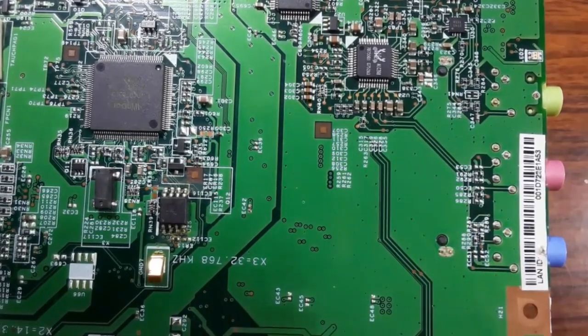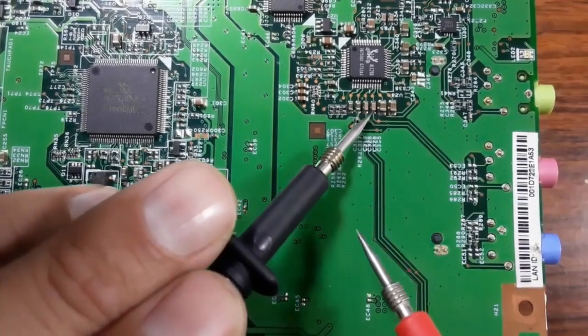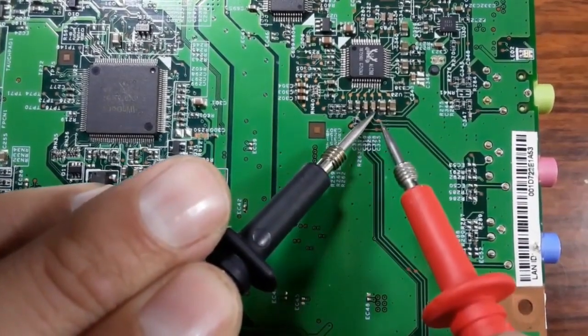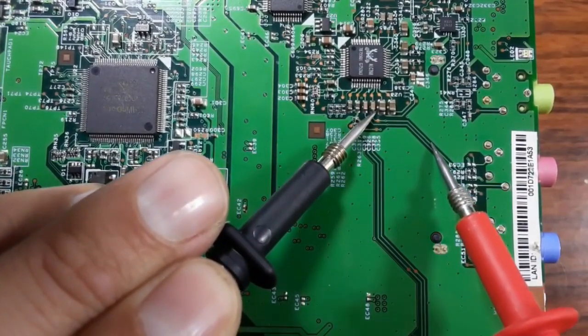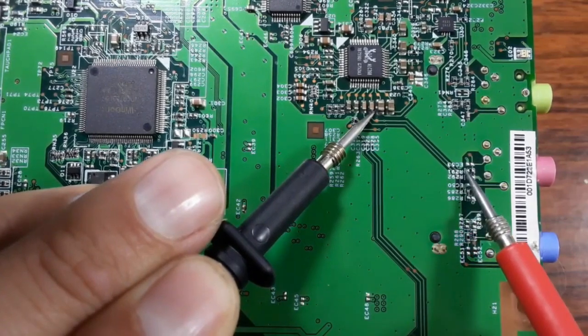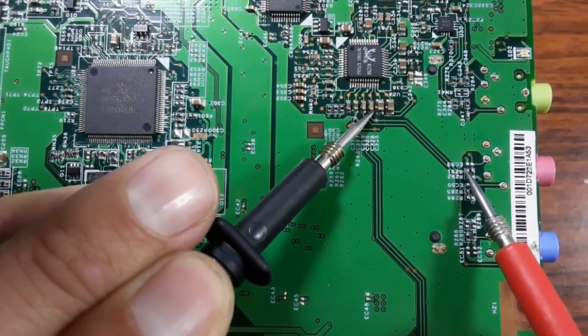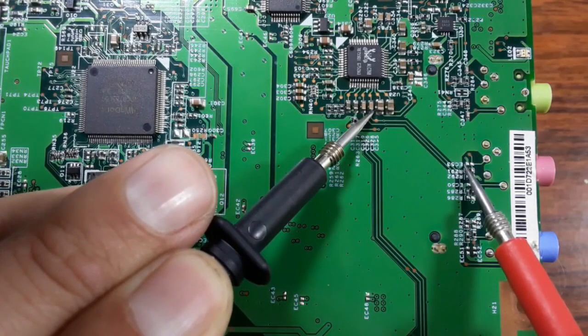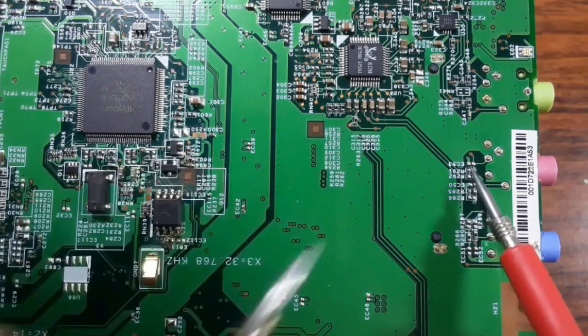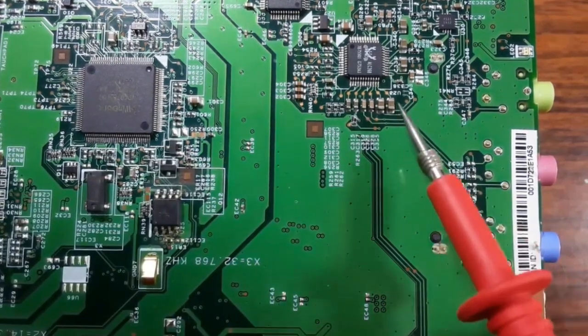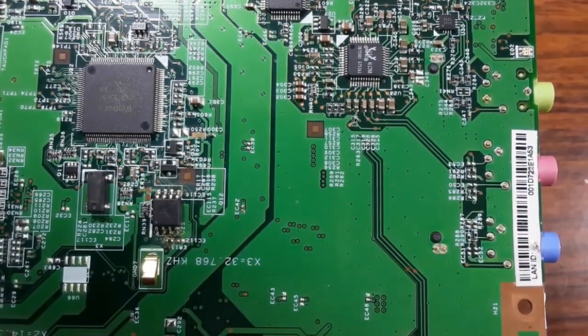So let's put the first probe here in this terminal, as you can see, and then track it and follow this. As you can see, it goes to this resistor. Do you hear the multimeter? So this resistor over here is connected to this chemical capacitor.